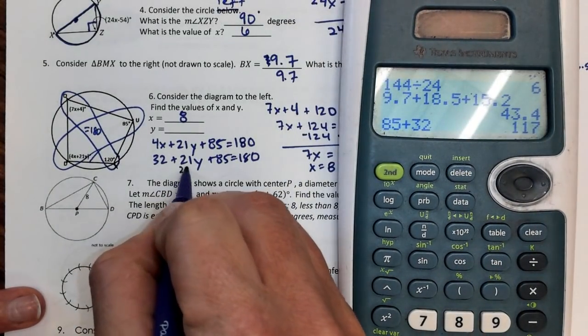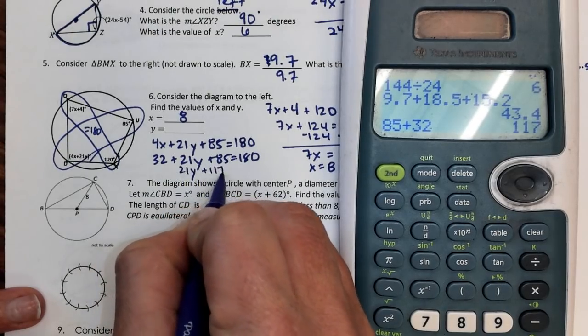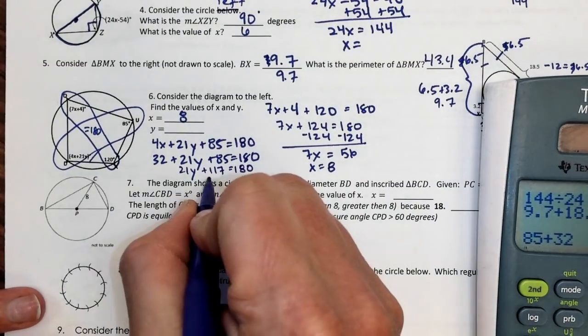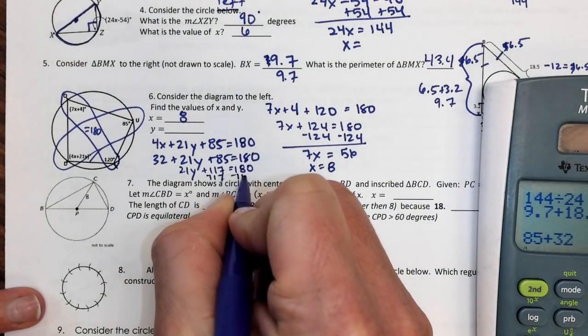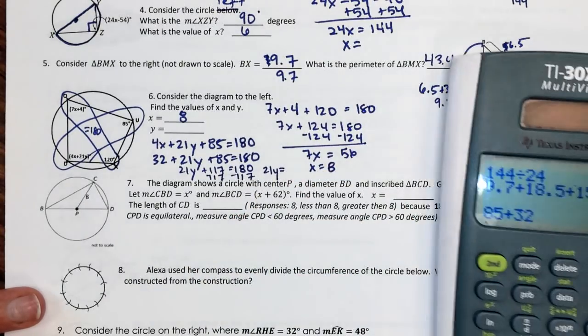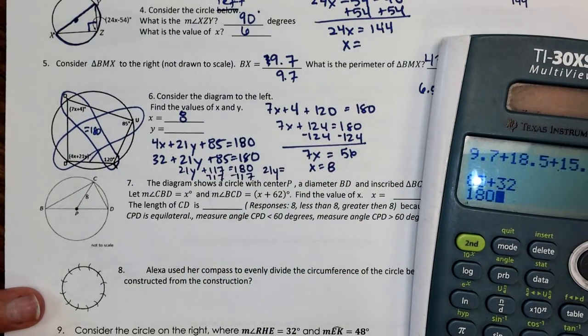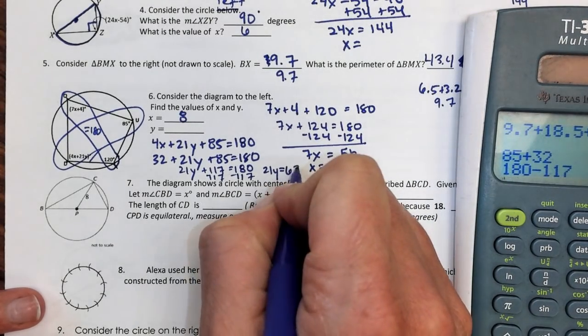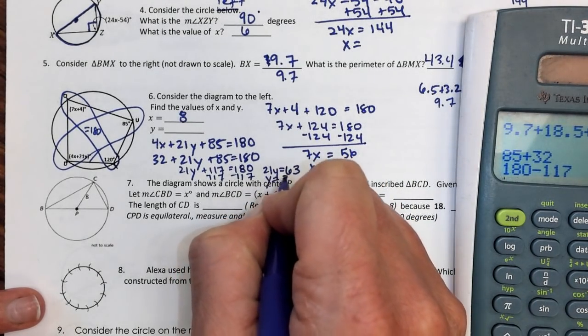So we have 21y plus 117 equals 180. I have to subtract 117 from both sides, and we get 21y equals 180 minus 117, right? 63. So y equals 3.